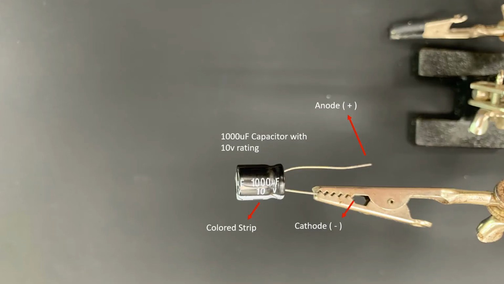Unfortunately, electrolytic capacitors are usually polarized, which means they have a positive pin, known as the anode, and a negative pin, known as the cathode. When voltage is applied to an electrolytic cap, the anode must be at a higher voltage than the cathode. The cathode is usually marked with a negative sign and a colored strip on the case. The leg of the anode might also be slightly longer, as another indication over here.